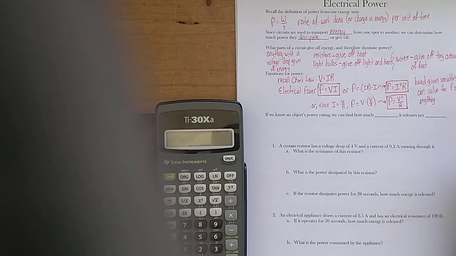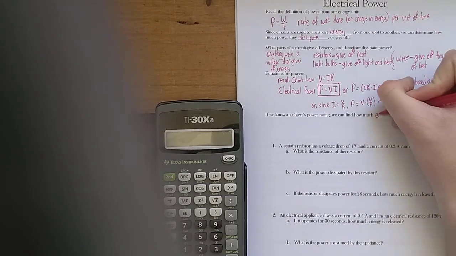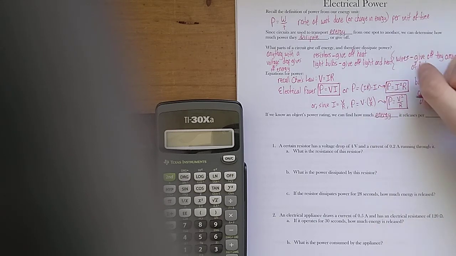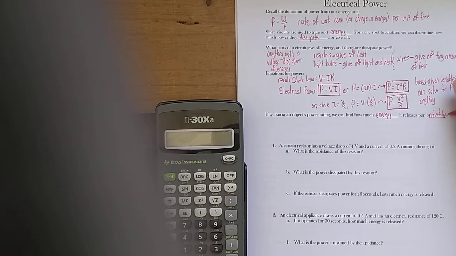If we then know the power and we know how much time something has been running for, we can actually find out how much energy it's releasing, because power is the energy released per unit of time.